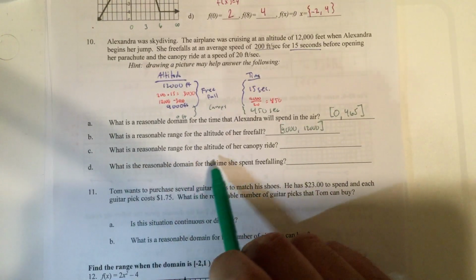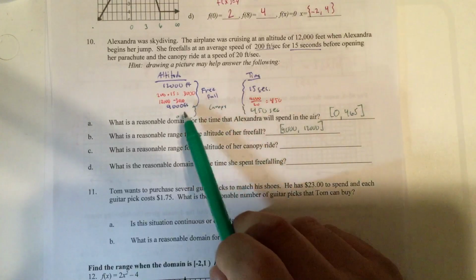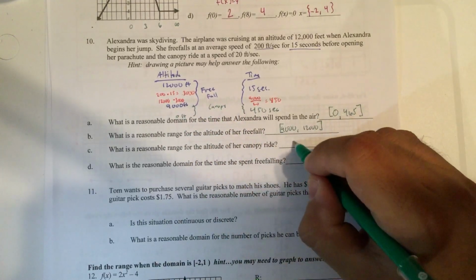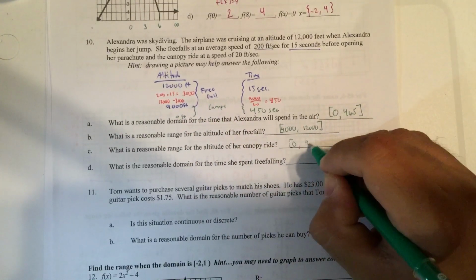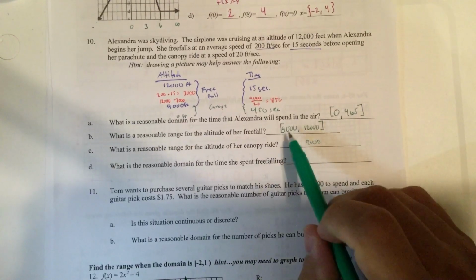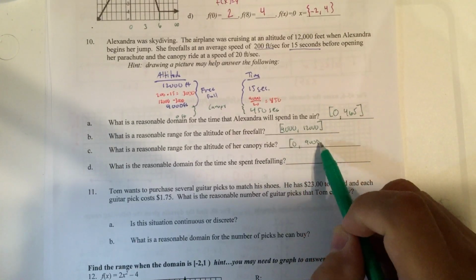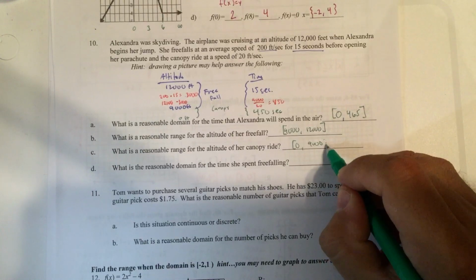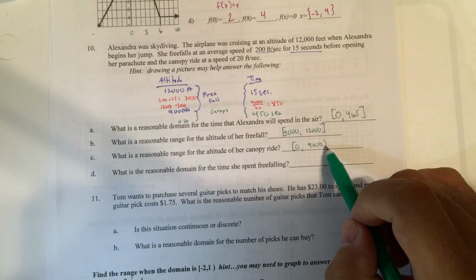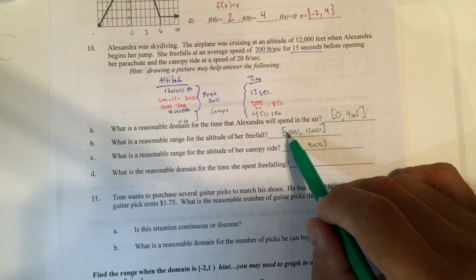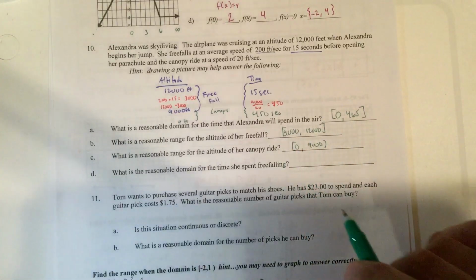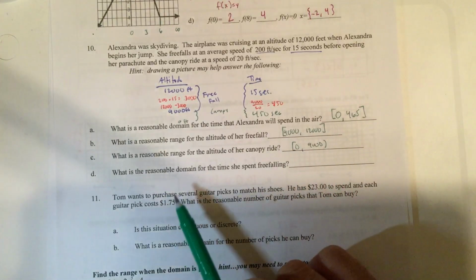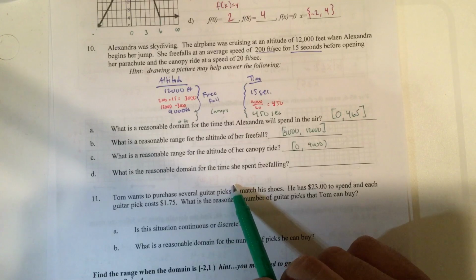Now, what is the reasonable range for the altitude of our canopy ride? Well, that's going to be from 0 to 9,000 feet. Now, since 9,000 feet is included in the free fall, we can't include it here, so we put parentheses. But if you decided to put a bracket on 9,000 down here, then up here 9,000 for the free fall would have a parentheses.